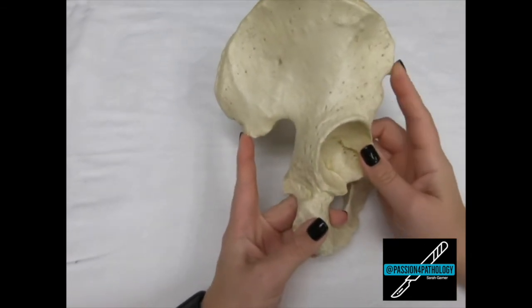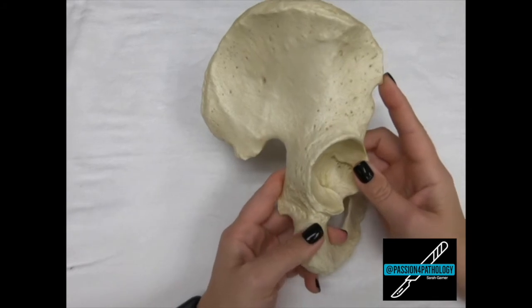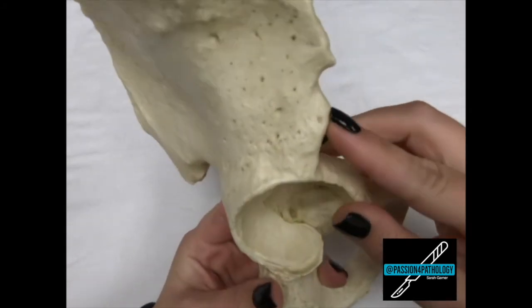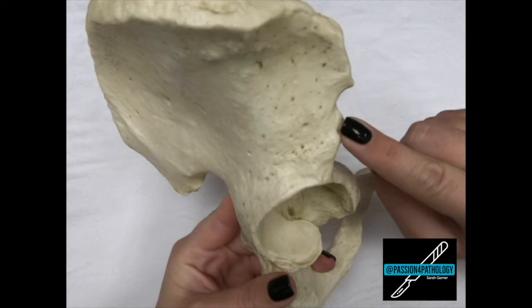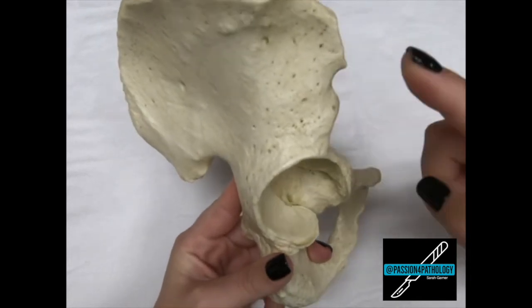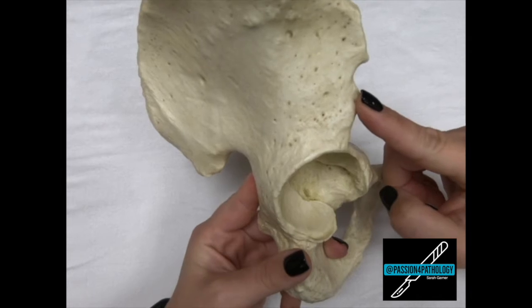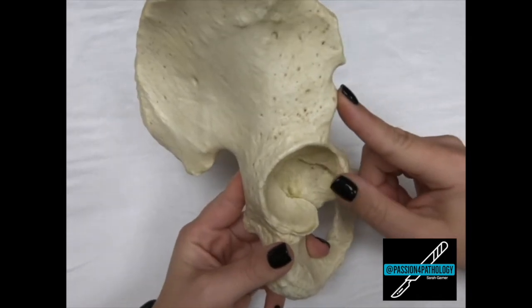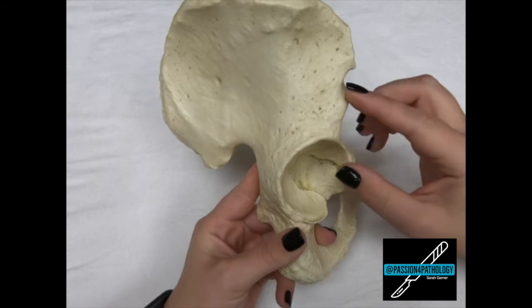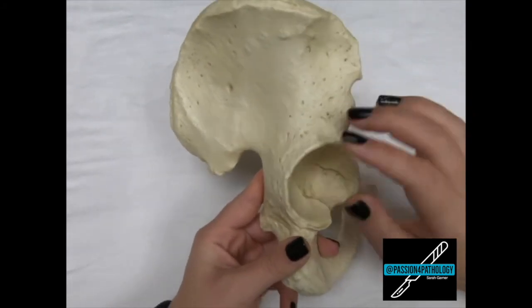So this was anterior superior iliac spine. This here is now anterior inferior iliac spine. So this would be ASIS, AIIS. So the AIIS is an attachment for the iliofemoral ligament of the hip joint. So that helps hold the femur head in place in here.